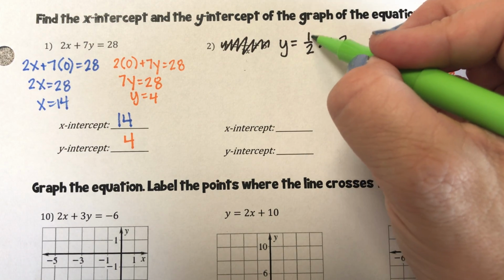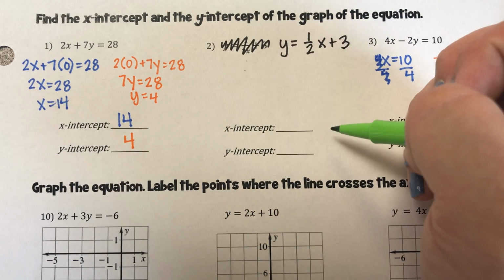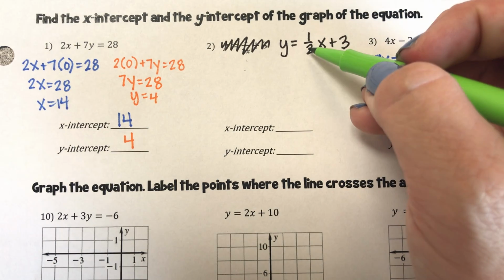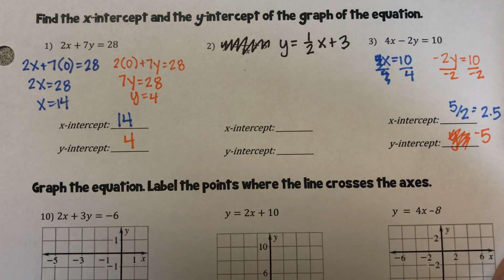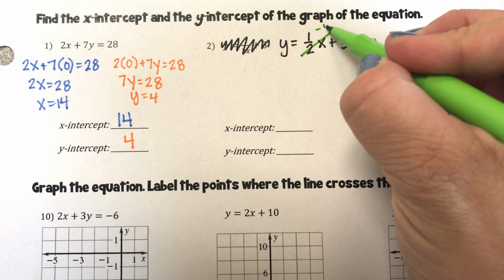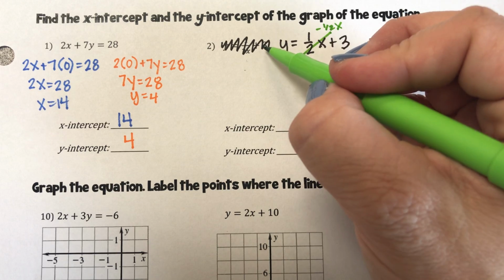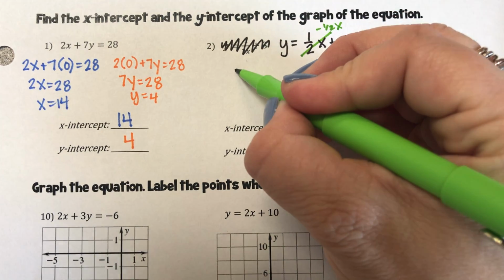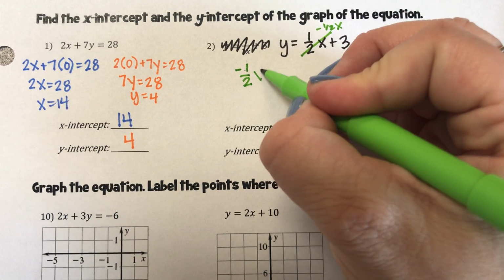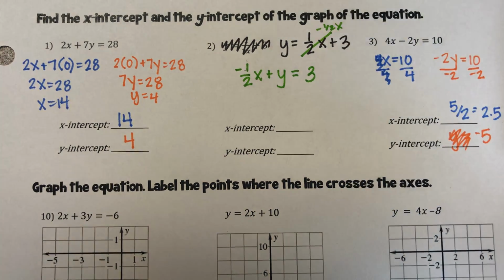a fraction. If it was just 2x, think about solving equations. How would you get rid of that 2x? You would subtract it. We're going to do the same thing, right? Sometimes people kind of freak out because it has a fraction attached to it. It's the same process. We are going to subtract 1/2 x from over here, and if I do that on the left, I have to do it on the right. So now I end up with negative 1/2 x plus y equals 3.